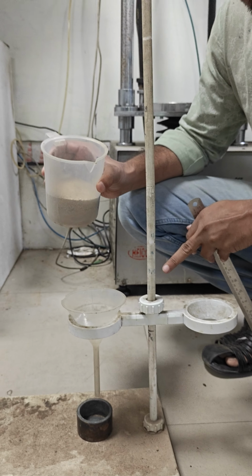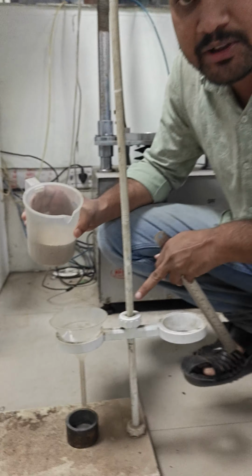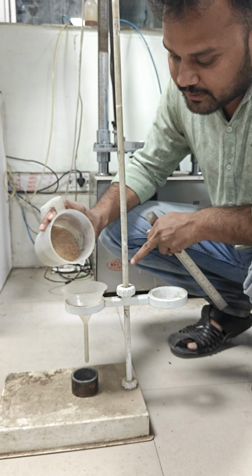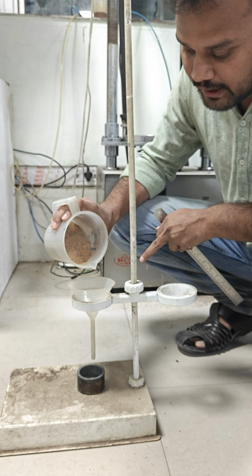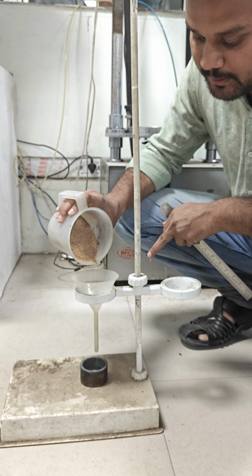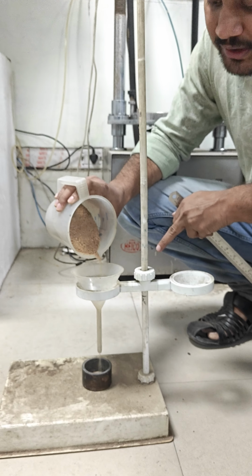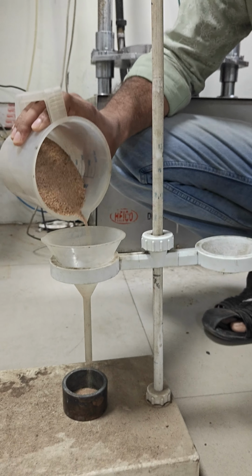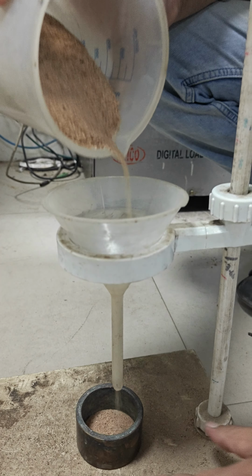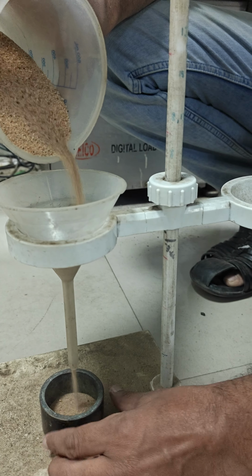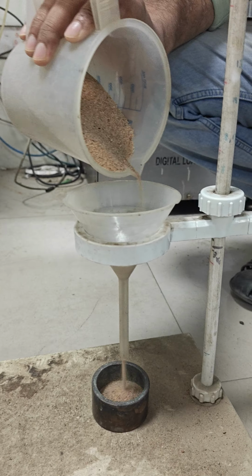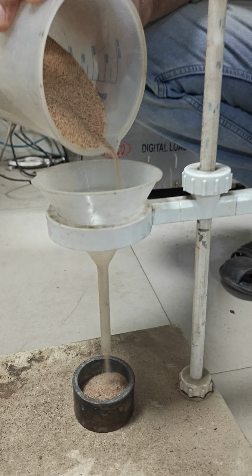So this apparatus is being fixed at the height of 5 centimeter. Now we will apply the sand. We will pour the sand into this funnel, and we'll wait for this container to get filled completely. Right now you can see we are very gently pouring the sand, and this container is being filled. We will try to fill this very uniformly in very small layers.